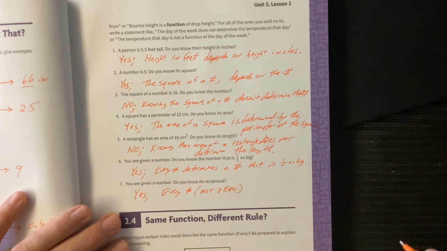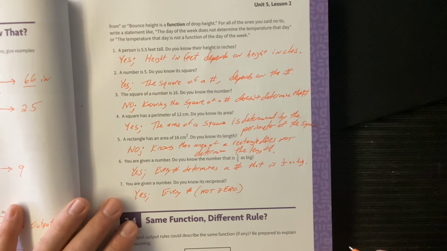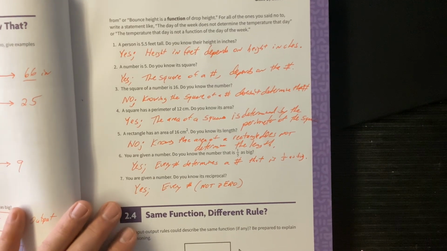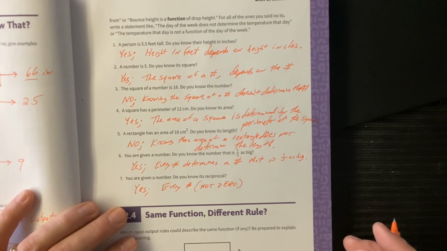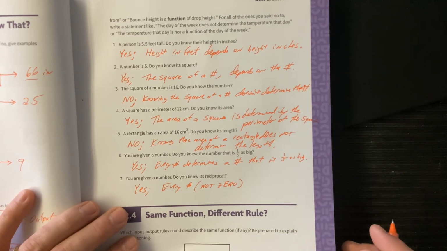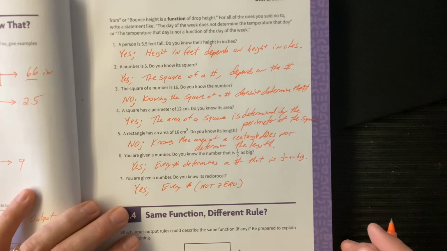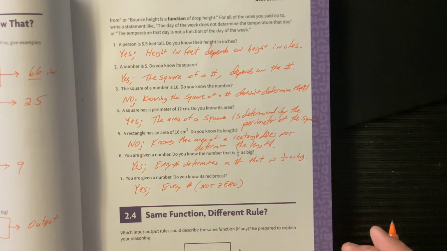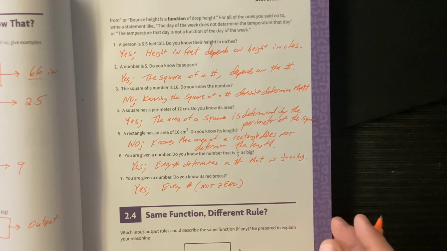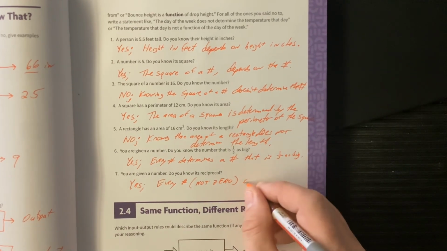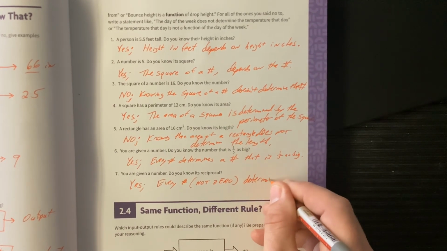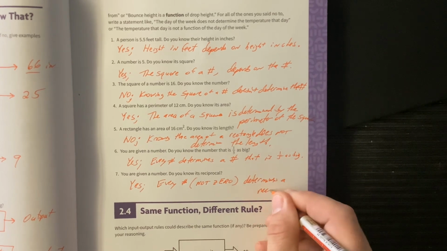Remember, if you flip over 0 or 0 over 1, it becomes 1 over 0, and you can't divide something by 0. That's impossible. You can't take your homework and rip it into 0 pieces of paper. It doesn't make sense, or cut a pie into 0 pieces. So every number not named 0 determines a reciprocal.